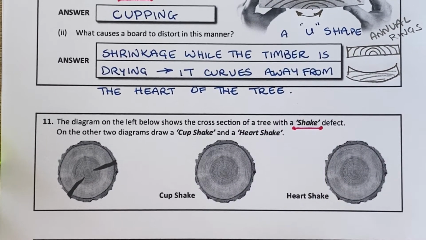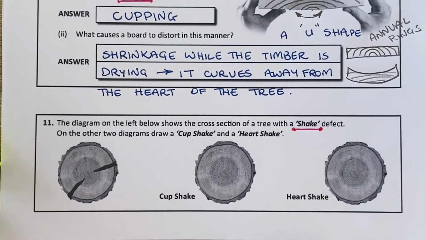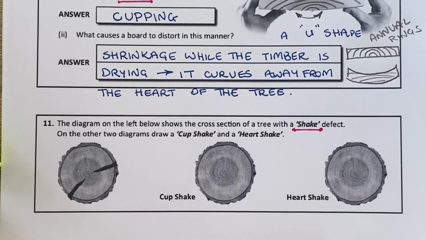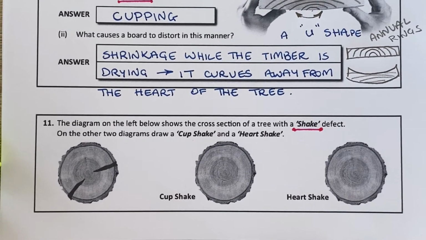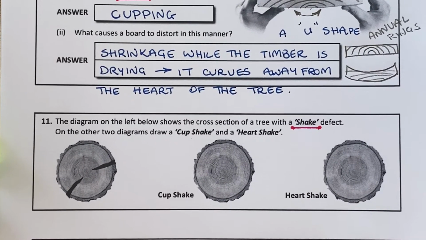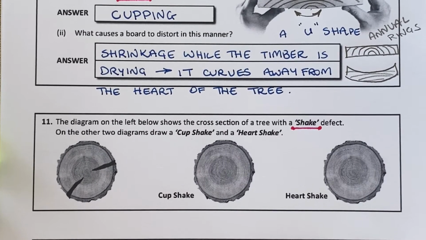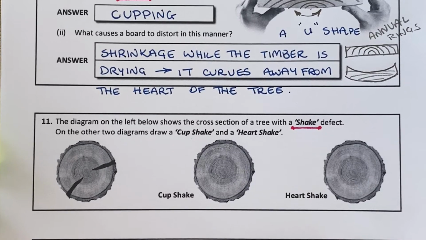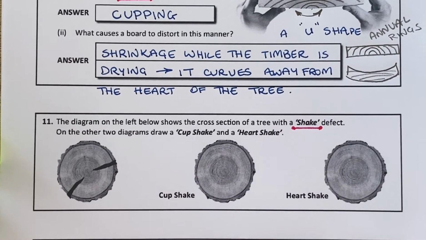As soon as that tree falls, and you've all seen trees falling, you've seen them on video, on telly. When a tree hits the ground, if they showed it to you in slow motion, the tree would nearly bounce back up off the ground again because of the force. So as soon as that tree hits the ground, it gets a bang. And when that bang happens, those tension forces within the tree will often release. And then it leaves these gaps in the tree, these shakes, which are literally gaps.